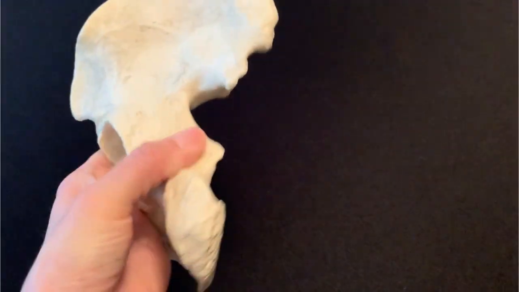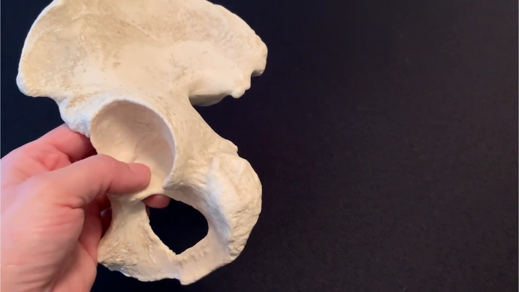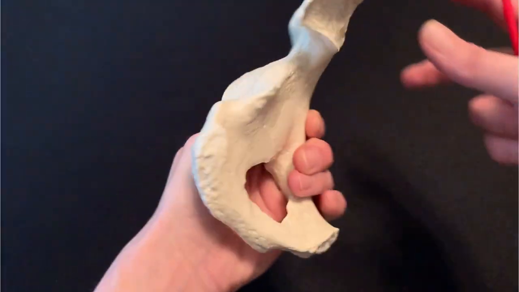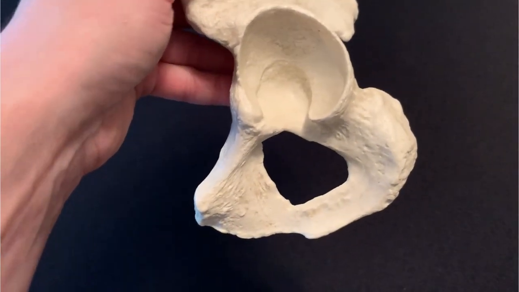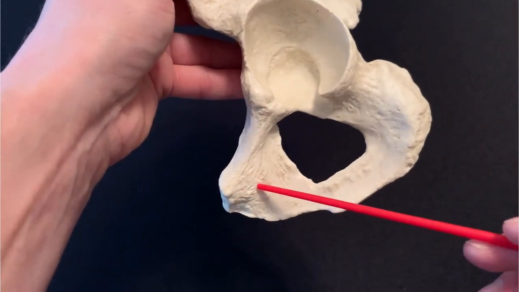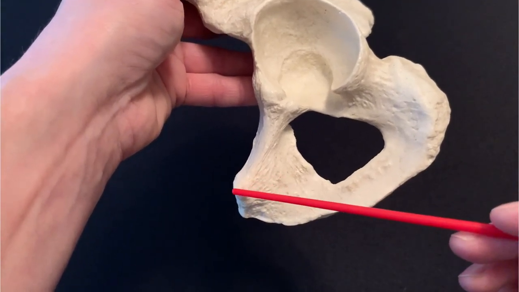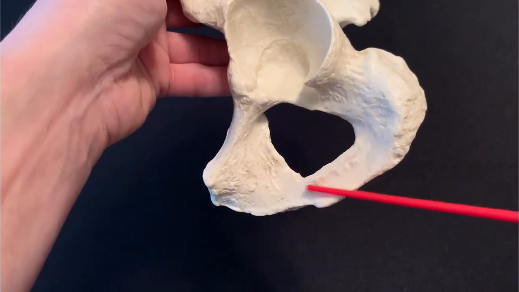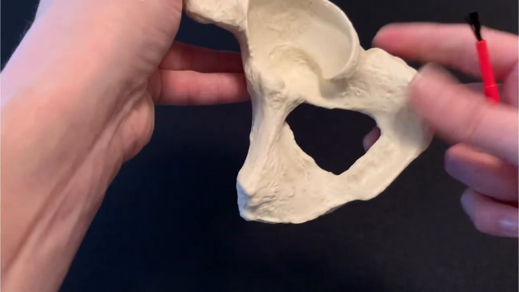The next term I want to introduce you to is a ramus. A ramus is some type of angular extension of the bone, and by angular, I mean relative to the rest of the structure as a whole. Let's consider a few different rami that are present here. We mentioned before that this was the pubis, and the pubis actually has two rami. One goes from the pubic tubercle and angles superior, and one angles inferior. So this is the superior pubic ramus, and then the inferior pubic ramus.